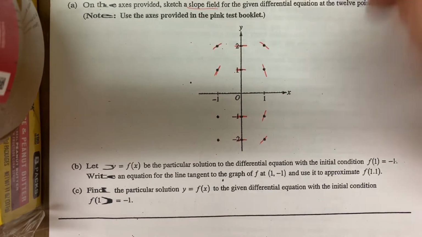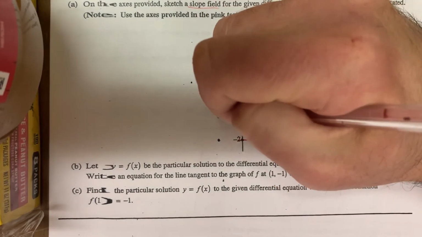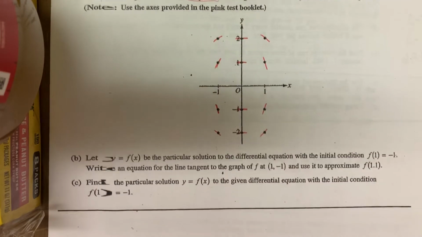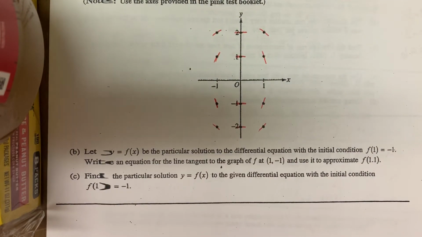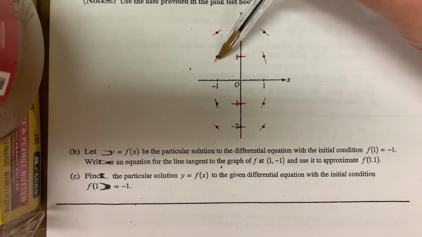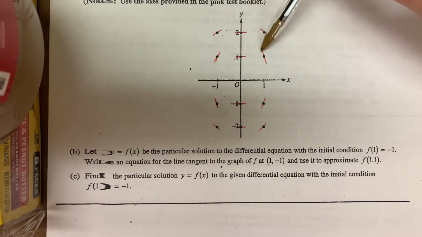Okay, 2 divided by negative 1 is negative 2. And 2 divided by negative 2 is going to be negative 1. So that's what it looks like. Maybe they give you the initial condition of the point, like 1 comma 1. They want you to draw a particular solution. It'll probably look a little something like that, okay?